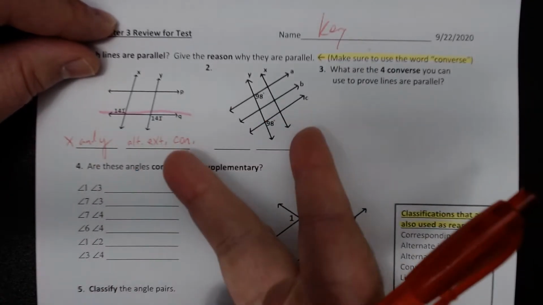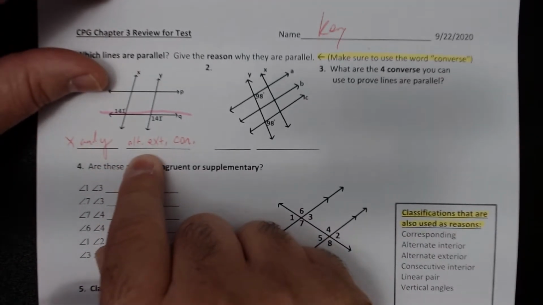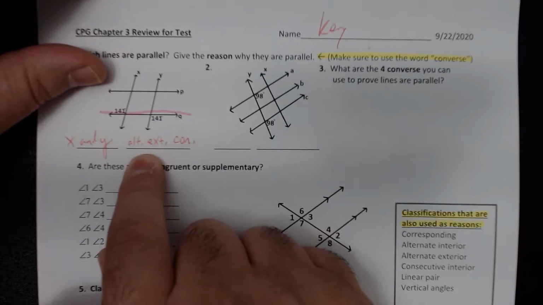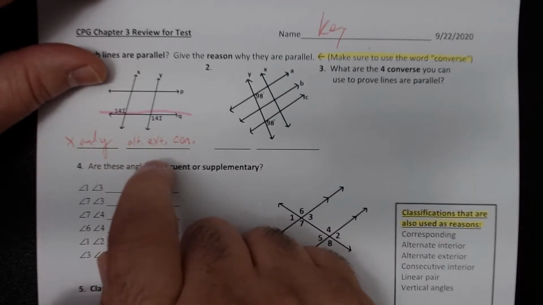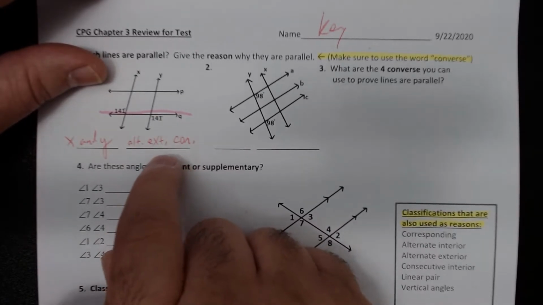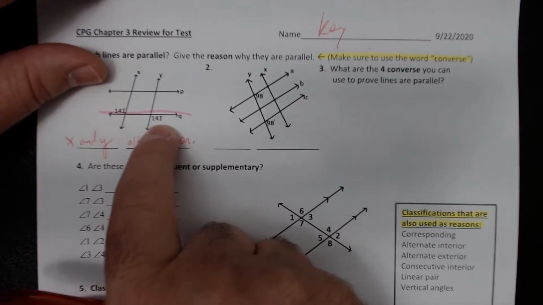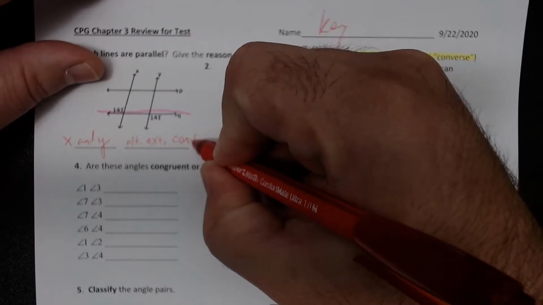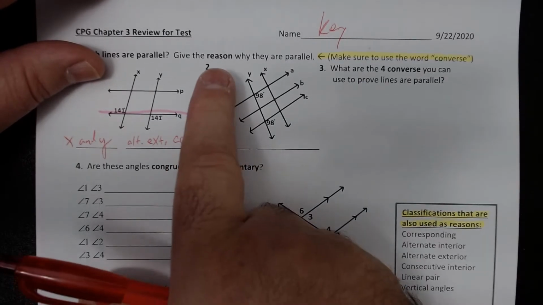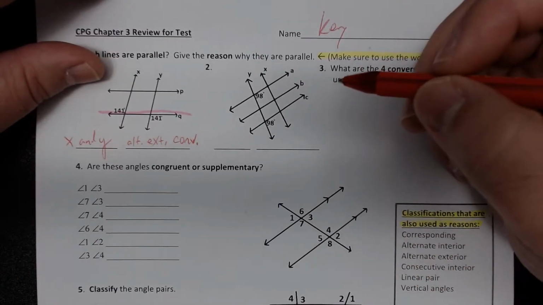Converse is where we're trading the hypothesis with the conclusion. So the original alternate exterior angles theorem says that if you have parallel lines, then the alternate exterior angles are congruent. This is reversed. Because these two alternate exterior angles are congruent, then we know that these are parallel. That's why we're going to make sure to put that word converse on these when you're saying why are they parallel.